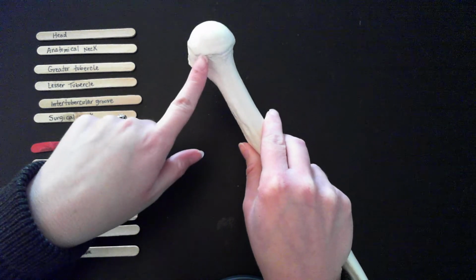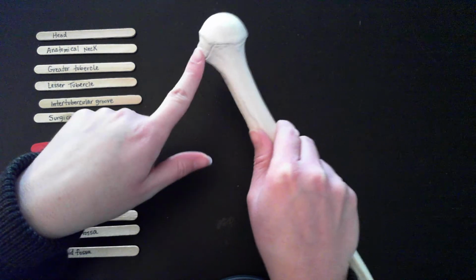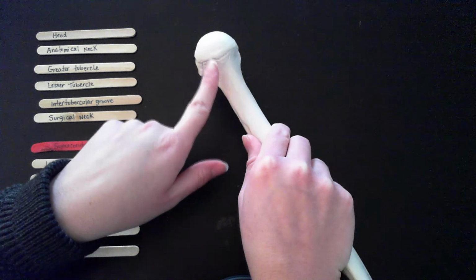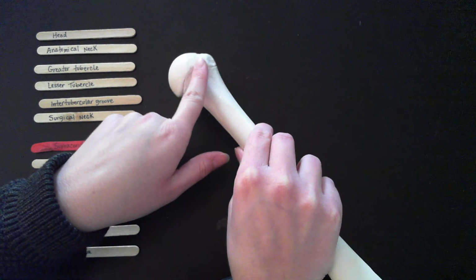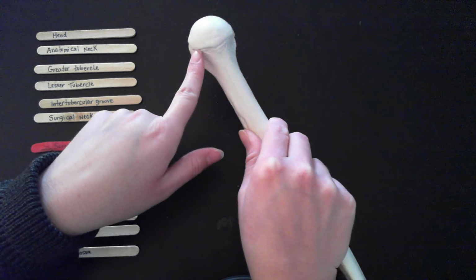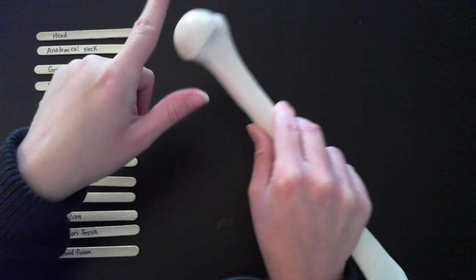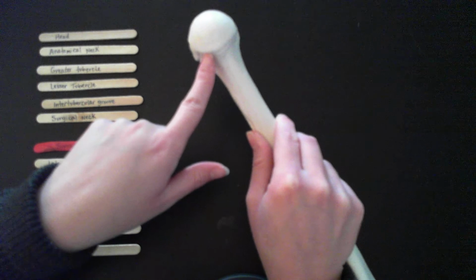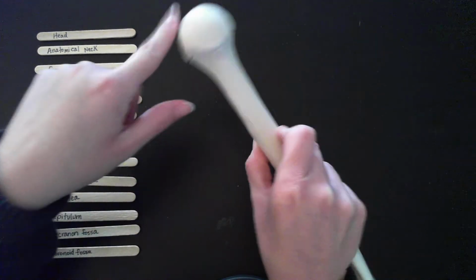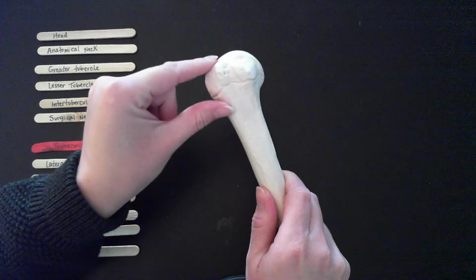And just like you have a neck holding up your head, the humerus has this line going along here that we call the anatomical neck, which is kind of like the neck to the head of the humerus. If we flip to the lateral side, we have two bumps here.